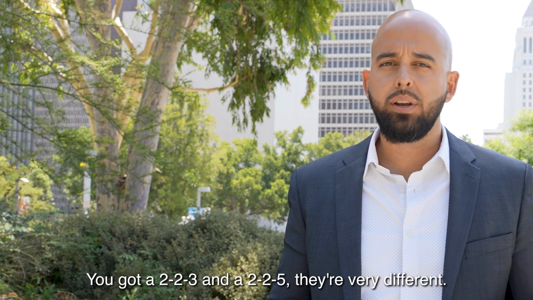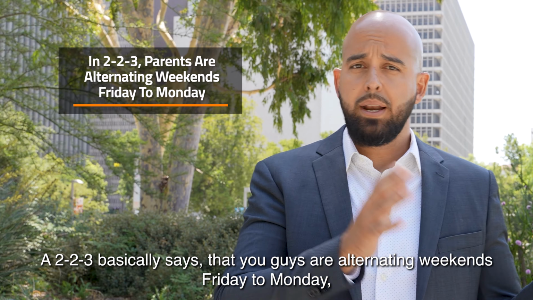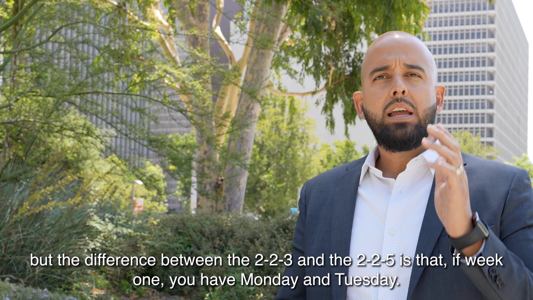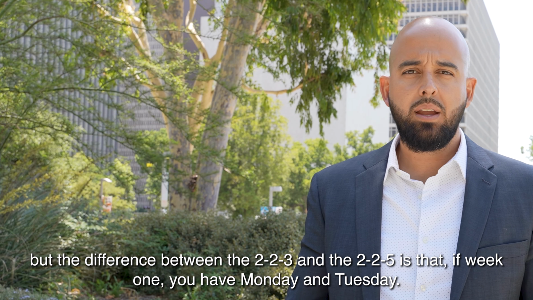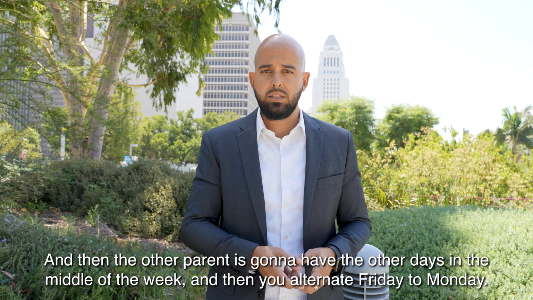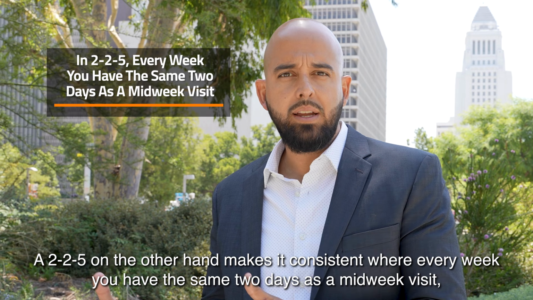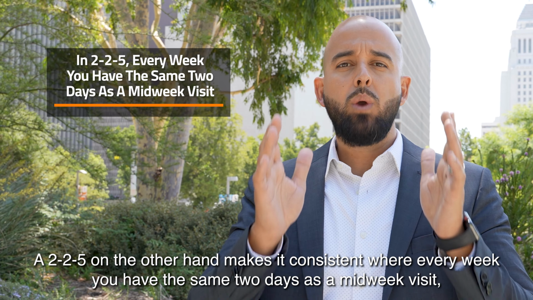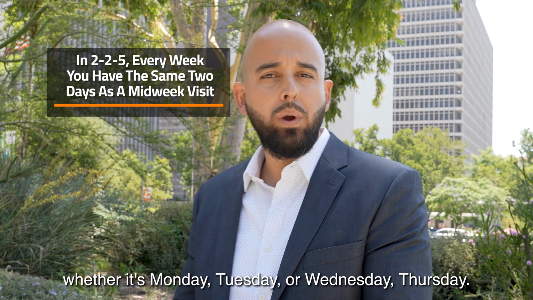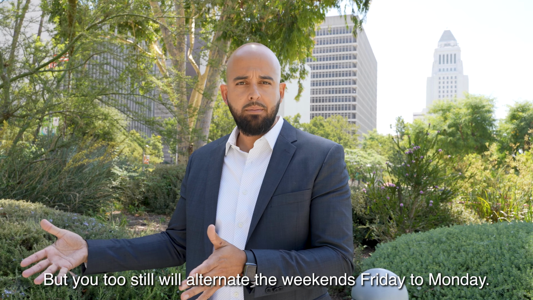They're very different. A 2-2-3 basically says that you are alternating weekends, Friday to Monday, but the difference between the 2-2-3 and the 2-2-5 is that if week one you have Monday and Tuesday, week two you're going to have Wednesday and Thursday. And then the other parent has the other days in the middle of the week. And then you alternate Friday to Monday. A 2-2-5, on the other hand, makes it consistent, where every week you have the same two days as a midweek visit, whether it's Monday, Tuesday, or Wednesday, Thursday. But you two still alternate the weekends, Friday to Monday.